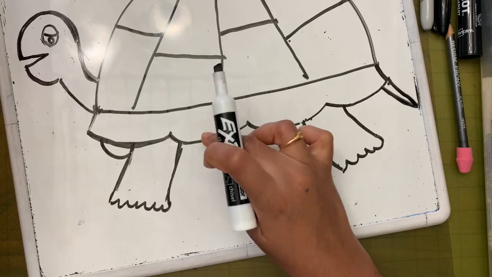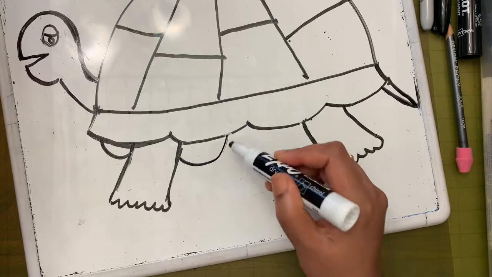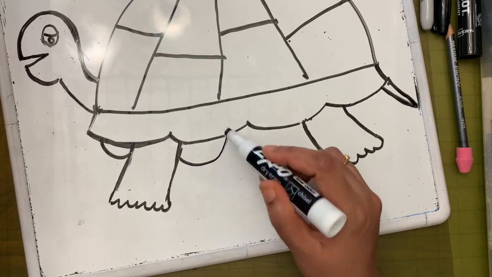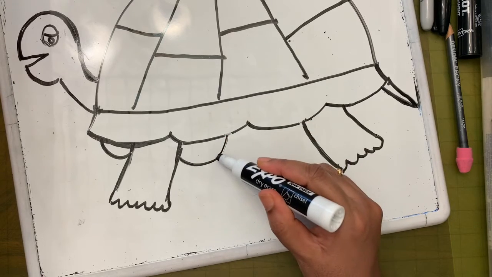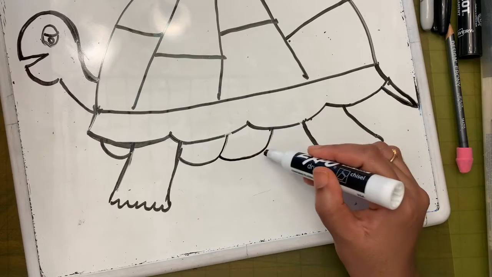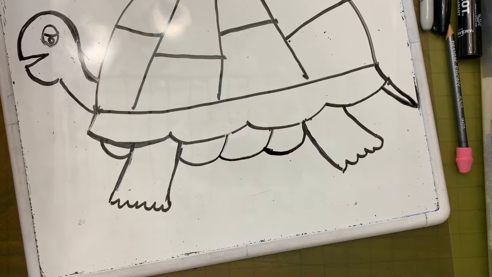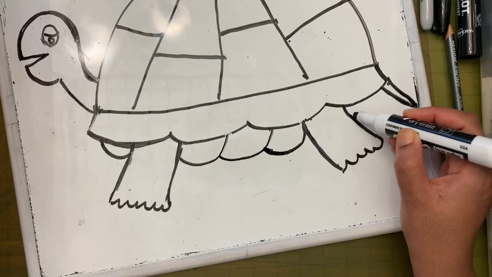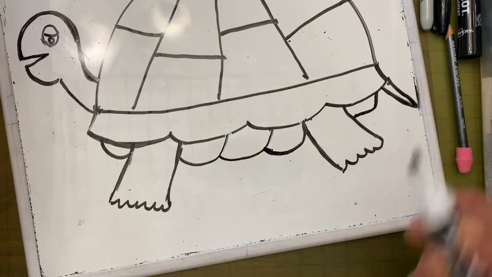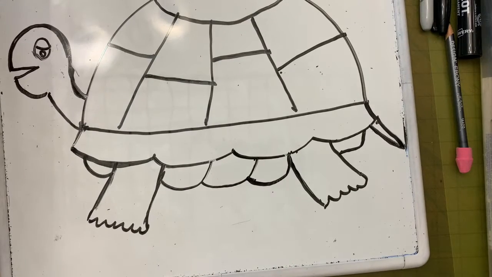Just like we did here, we are going to make lines, but the lines are going touching upwards. So the lines start from here and then go up, and then touch this one. Lines start from the bottom like that and then go up. Okay, same thing here. It starts from here and touches. So does it look like his belly now? So now we have a turtle.